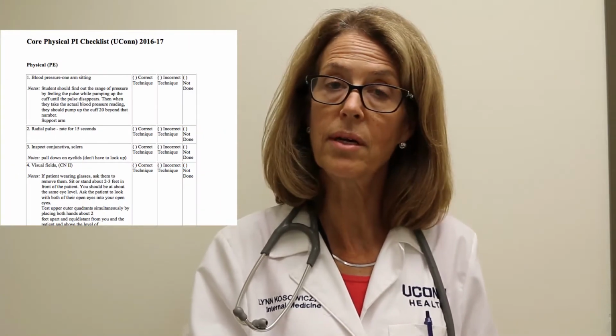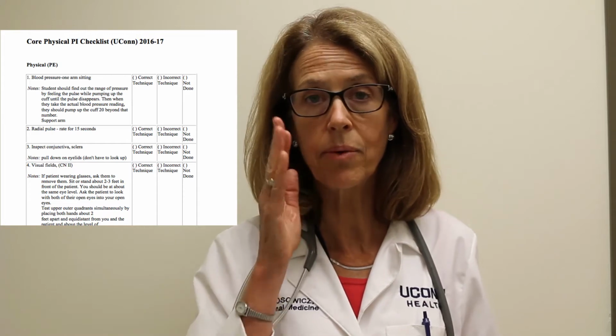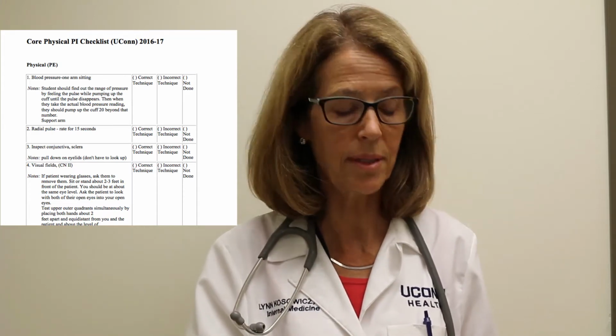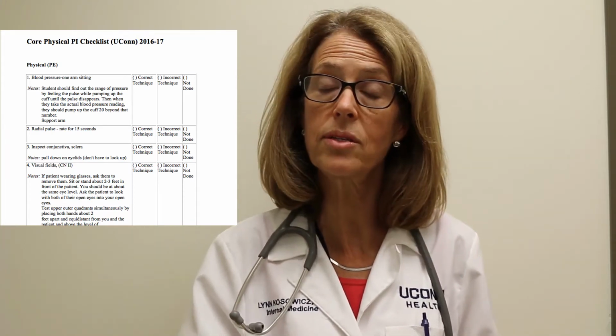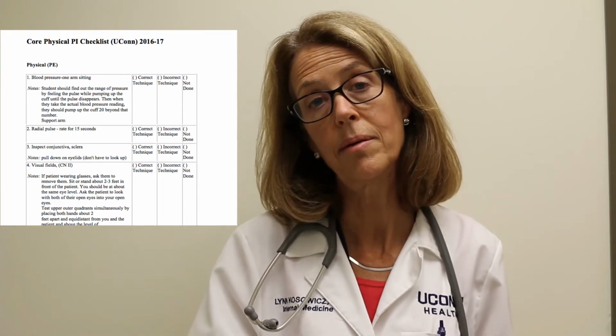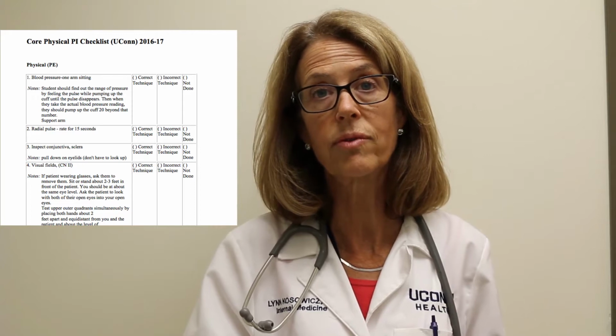Before we begin, I would ask you to pull out the checklist that's on Blackboard: Physical exam checklist, the core physical exam. That's the checklist that the PIs will be using to help you learn and assess your skills on the core physical exam. But there are many other items that we're going to be asking you to do during your encounter with the patient that aren't on this checklist.